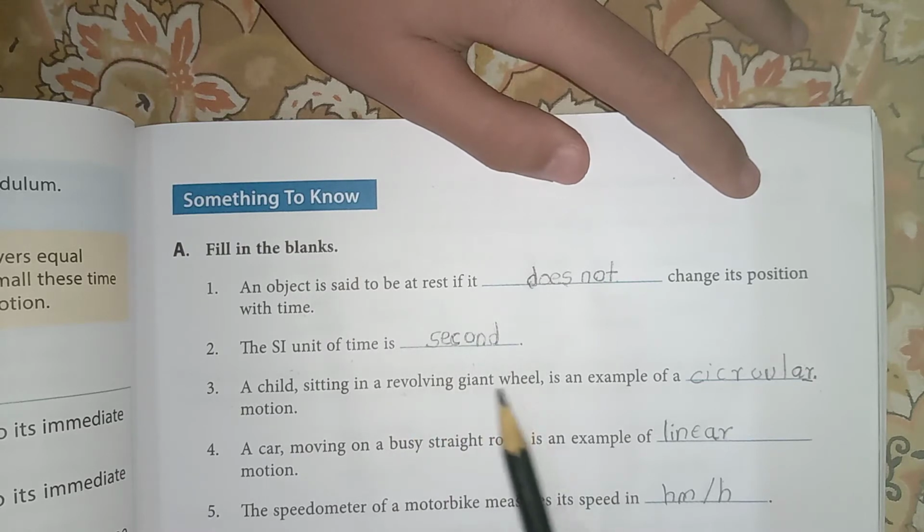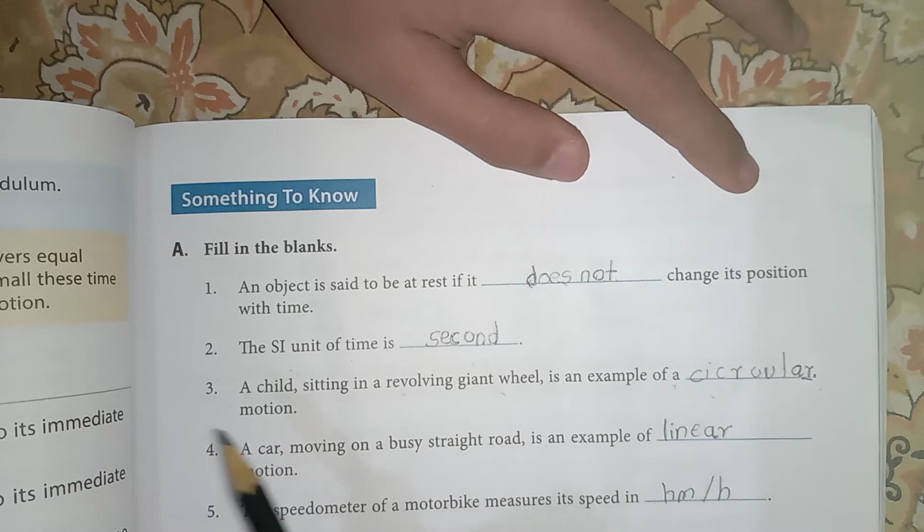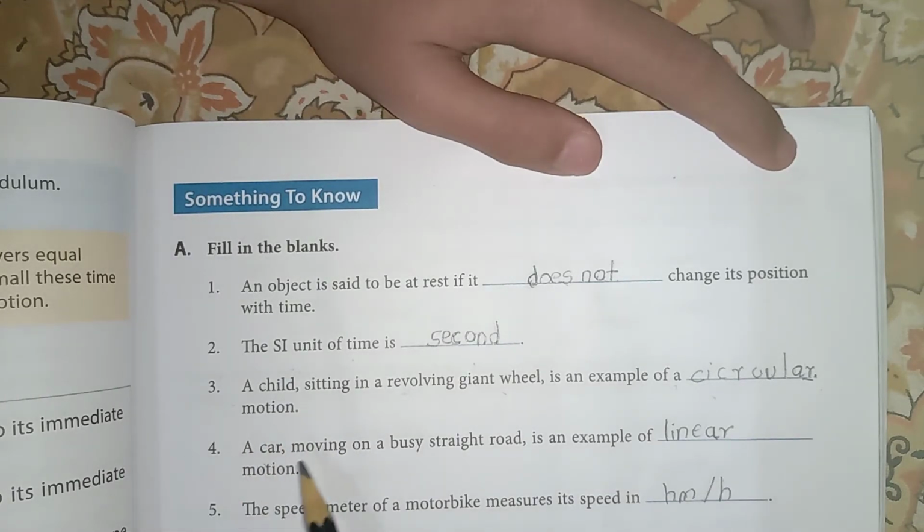revolving giant wheel is an example of dash dash circular motion. A car moving on a busy road is an example of dash dash motion, linear motion.